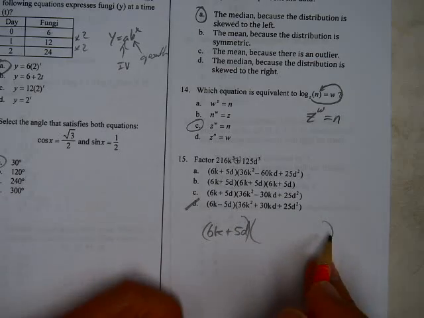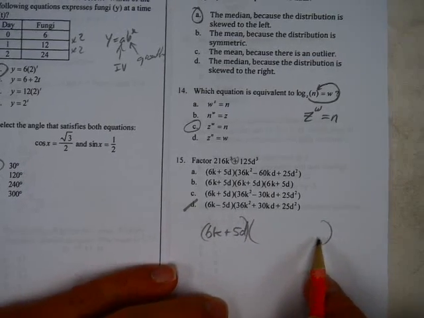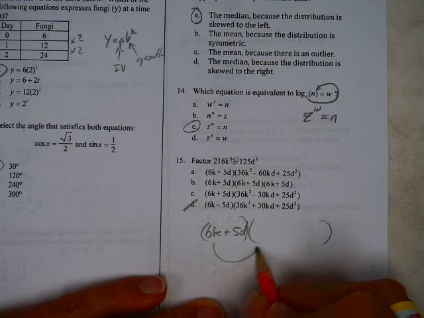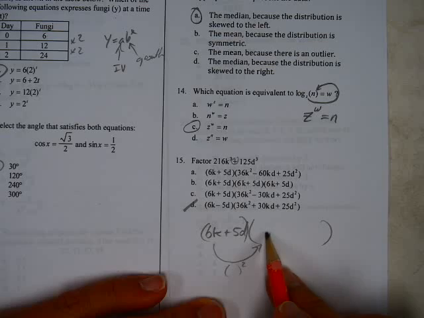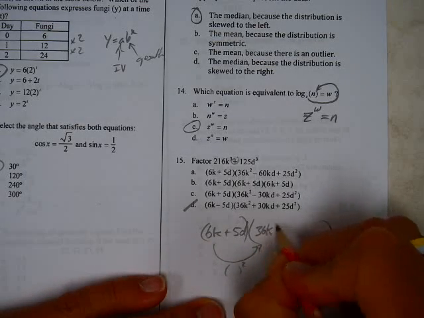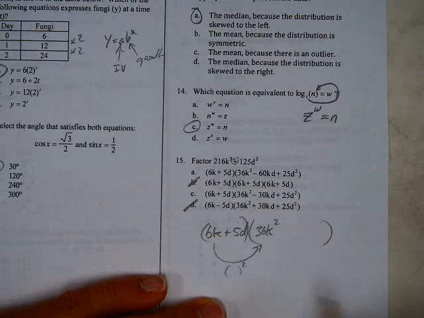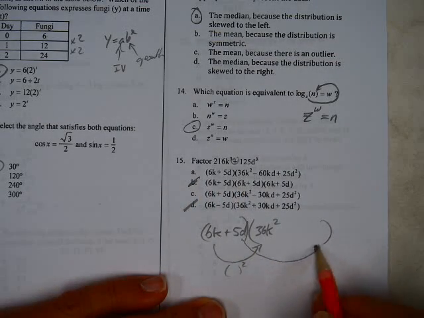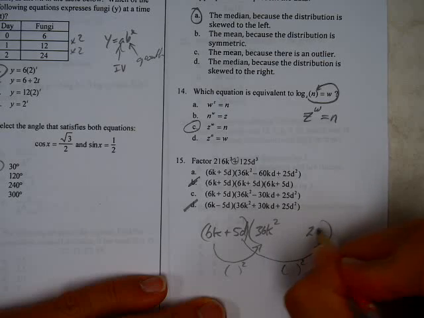The three parts of the trinomial that follows are basically this term squared. Raise it to the second power and that'll give you this. So 6k squared is equal to 36k squared, which eliminates b from contention. The last term will be made by taking this term squared. That should give us 25d squared.